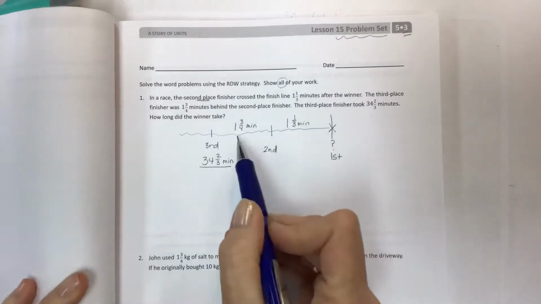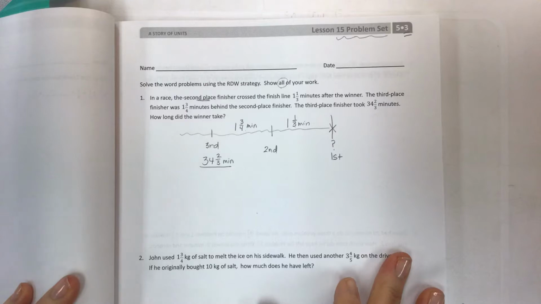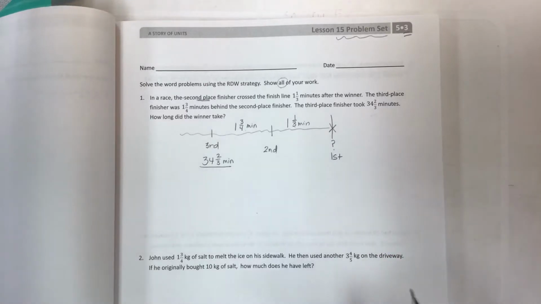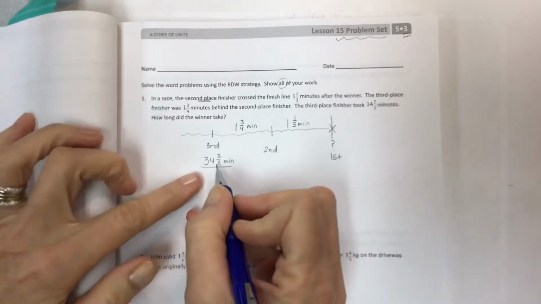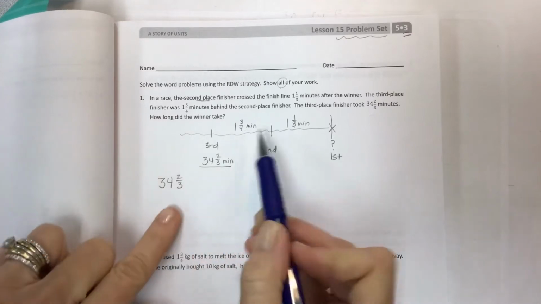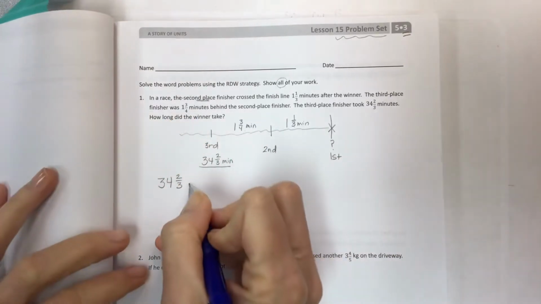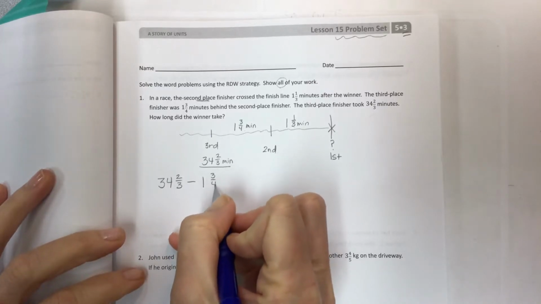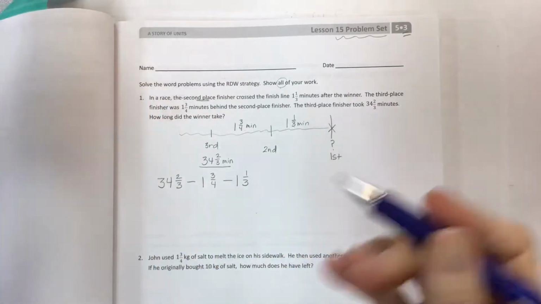So what do we do with these amounts? Well, you've got a couple of choices here, and that's the way word problems go. No two people will think about it the same way. Actually, I shouldn't say that. A lot of people will think about it the same way, but everybody won't think the same way. So if I have my 34 2/3, that is my starting point. And in order for me to get back down here, I have to take off this and I have to take off this. It looks like a repeated subtraction problem that I can start to figure out.